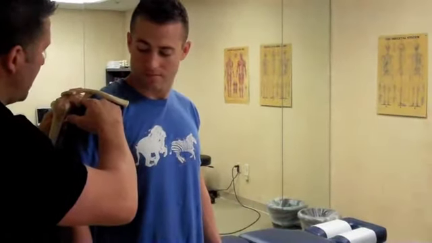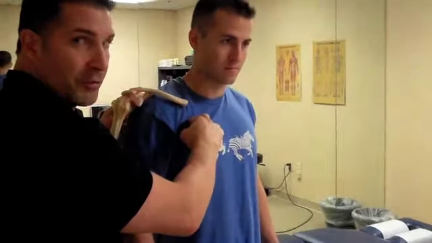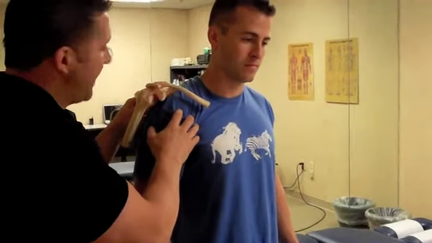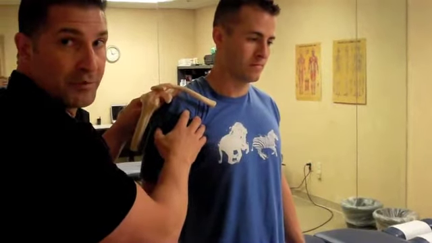Then you have your pec minor, which attaches right here, and it attaches down to the first 2 or 3 ribs, and it will physically shorten and hold the shoulder in that elevated and protracted position.